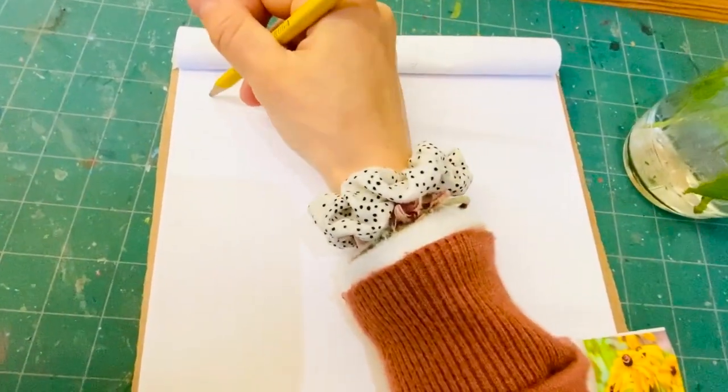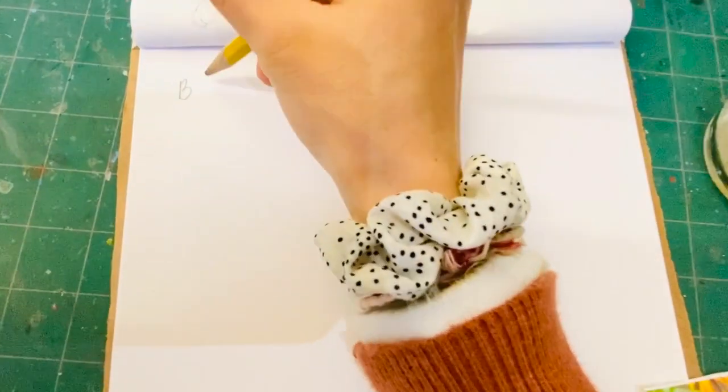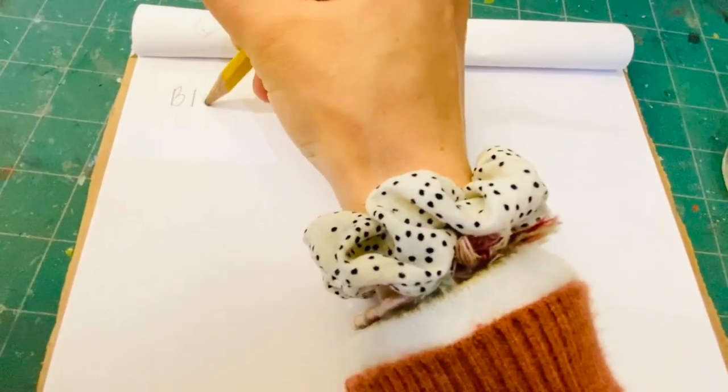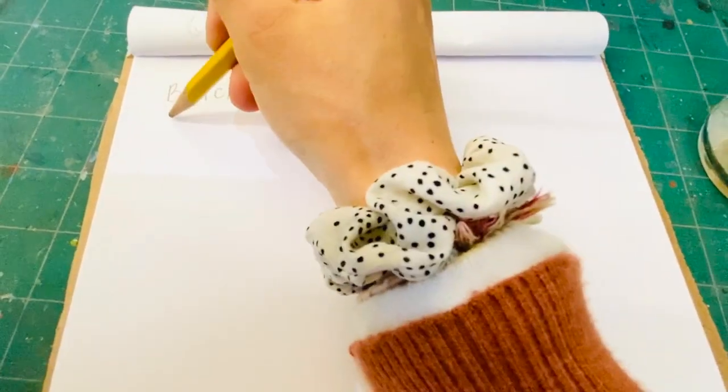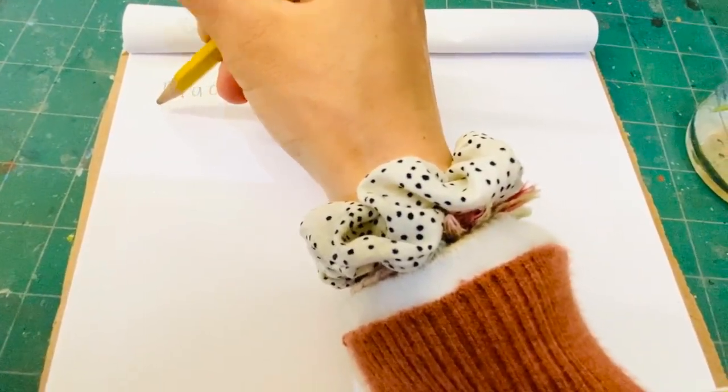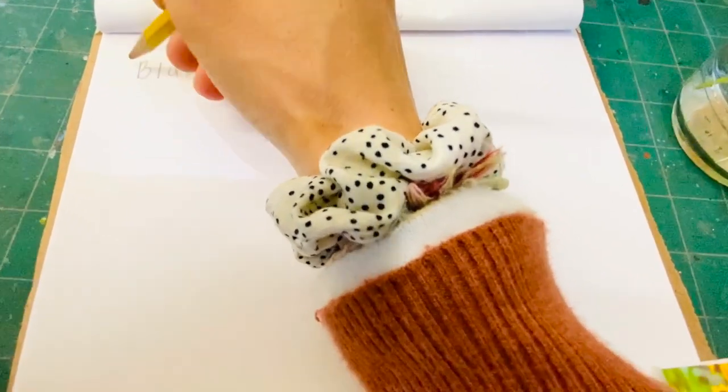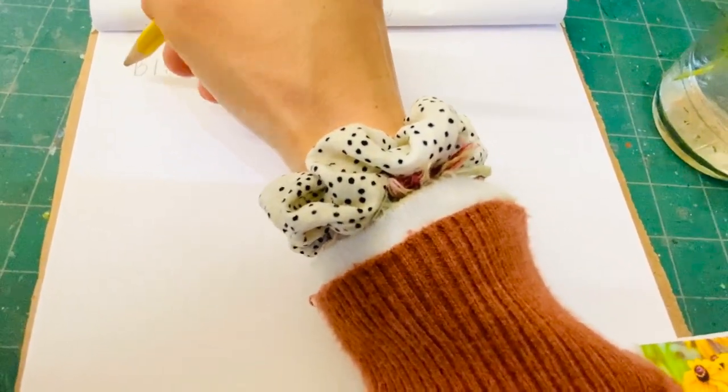So what I would like you guys to do is first, we need to label what we're drawing. So I'm gonna write what this is, Black-Eyed Susans. And I'm also going to write its scientific name, which, as you saw in the slideshow, is Rudbeckia hirta.